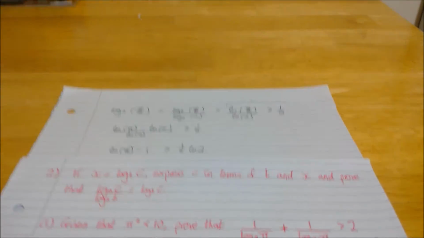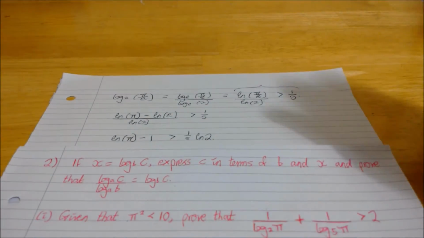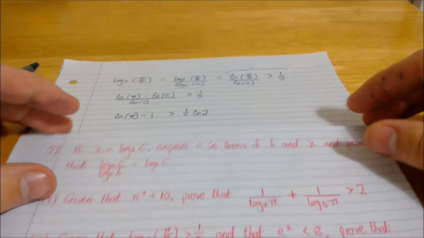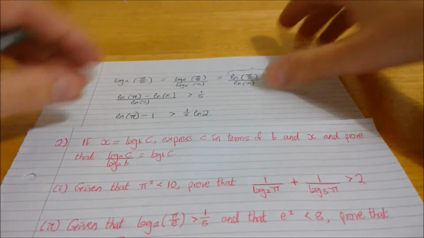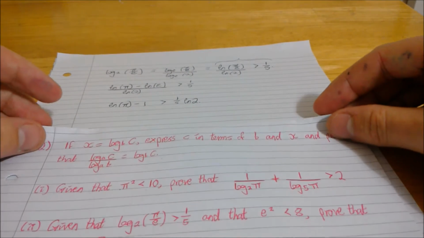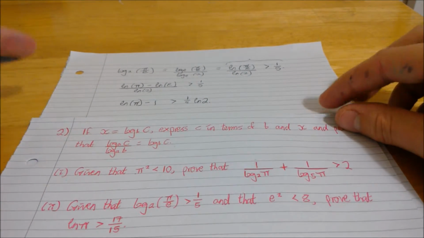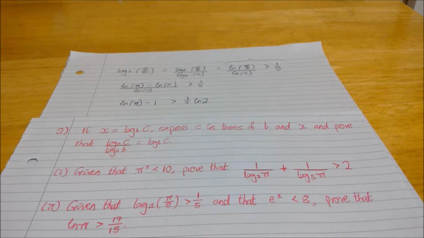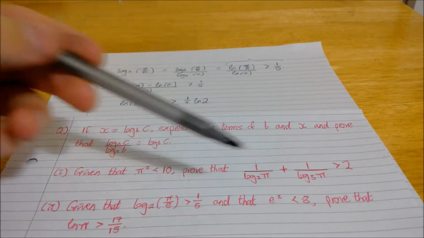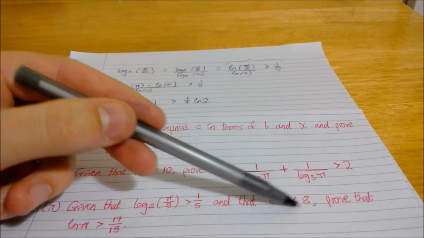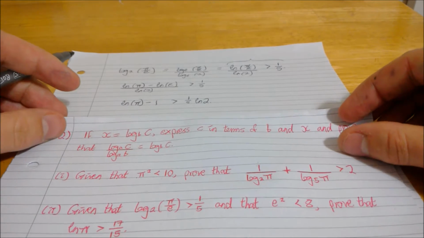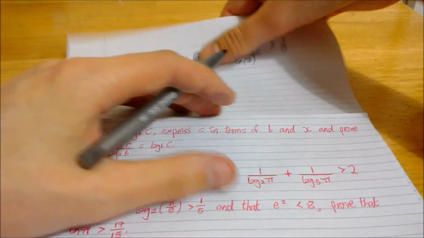Okay, makes sense? So let's bring this closer and take this further away. It's the most difficult bit of these videos. Okay, we're trying to show that the natural log of pi is greater than 17/15, but we are told that e squared is less than 8. So seeing as it's not that clear what to do next, let's work with that for a little bit.